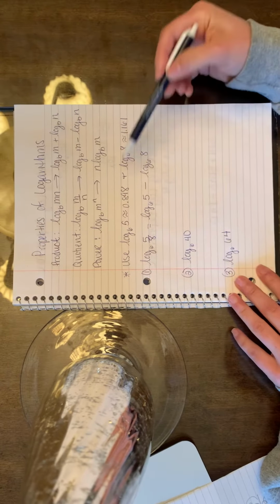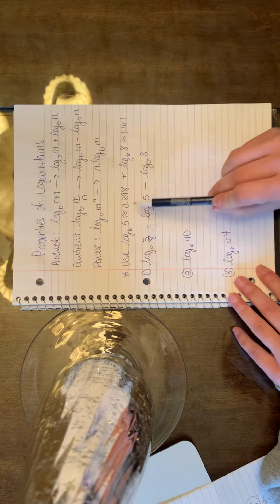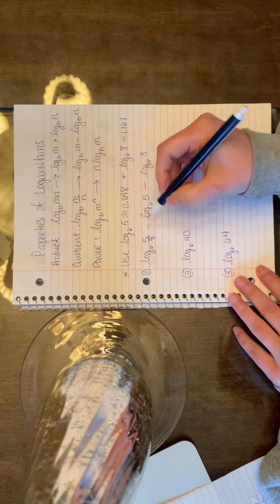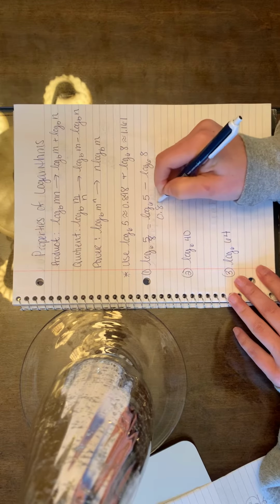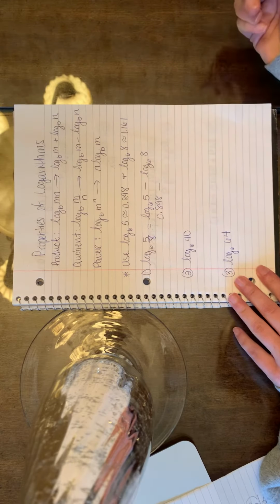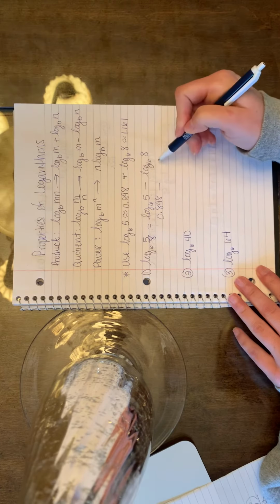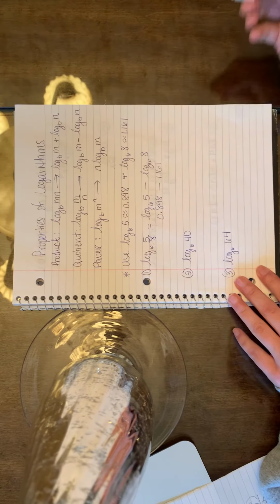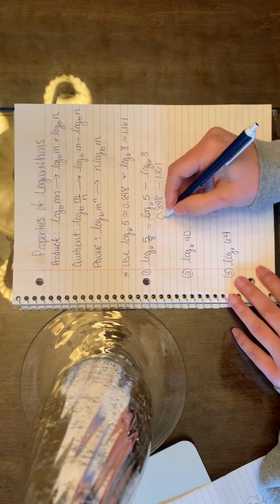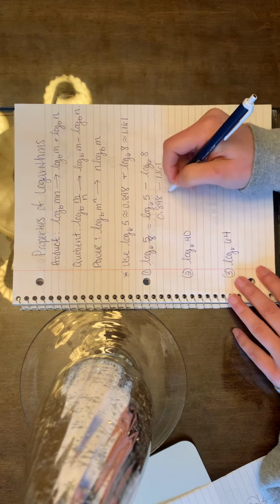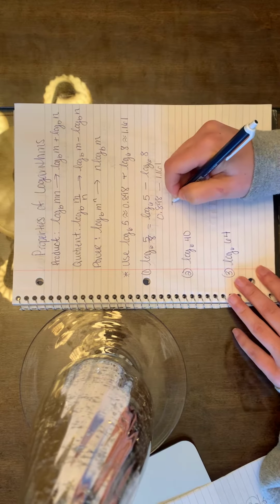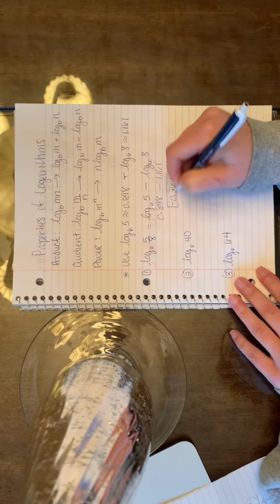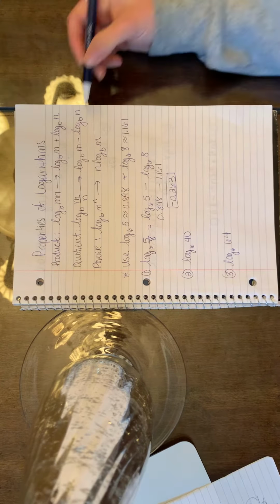You were already given in the directions what those numbers are. So log base 6 of 5 is 0.898 minus log base 6 of 8, which is 1.161. All you have to do is subtract these two numbers with your calculator. And what answer do you get? Negative 0.263. That's your final answer by using the property.